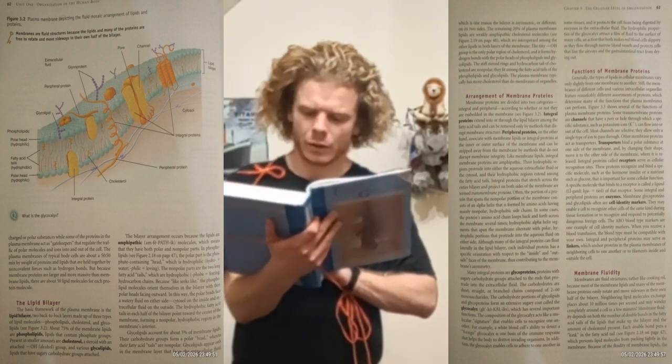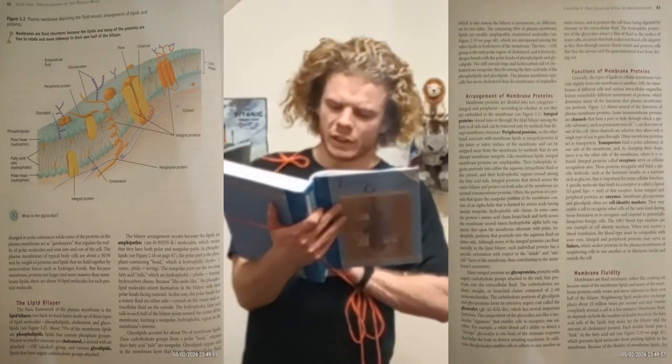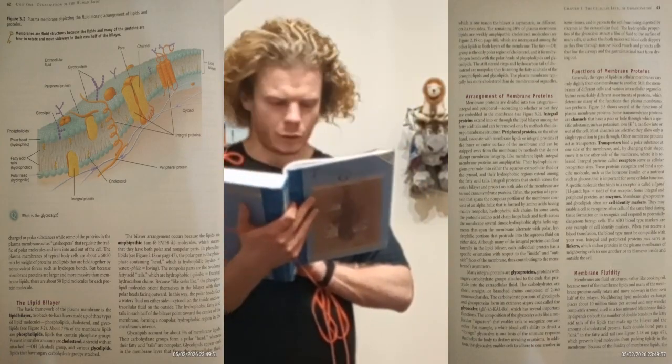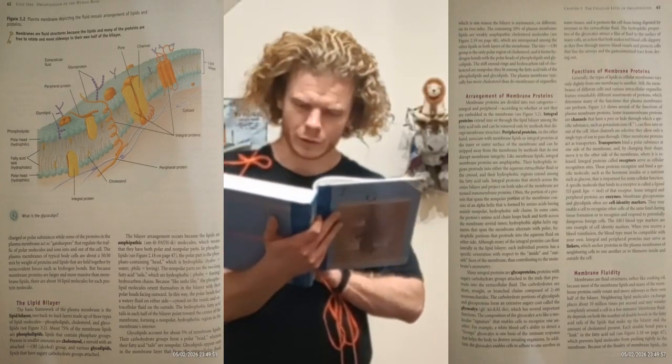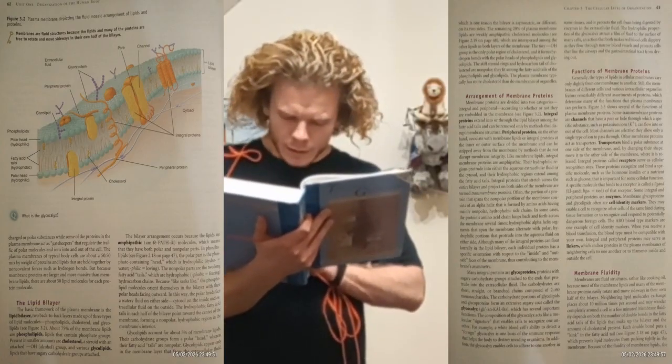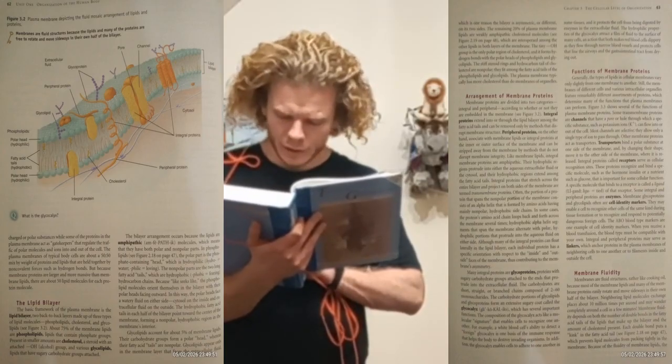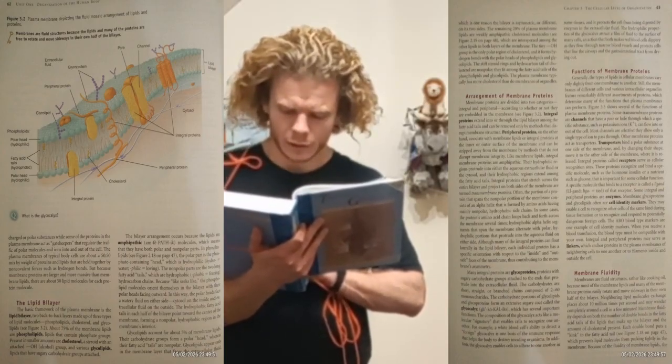Many integral proteins are glycoproteins. Proteins with sugary carbohydrate groups, like glycolipids. Now we have glycoproteins, with sugary carbohydrate groups attached to the ends that protrude into the extracellular fluid.